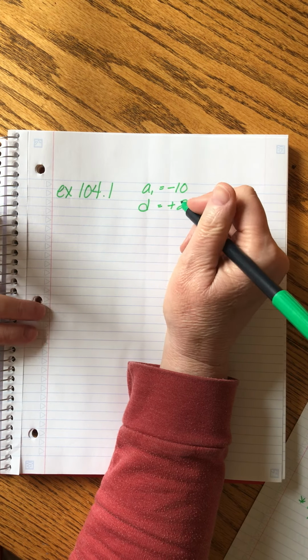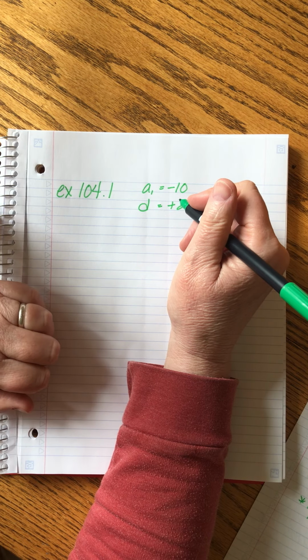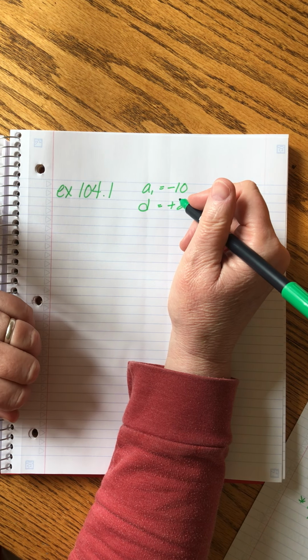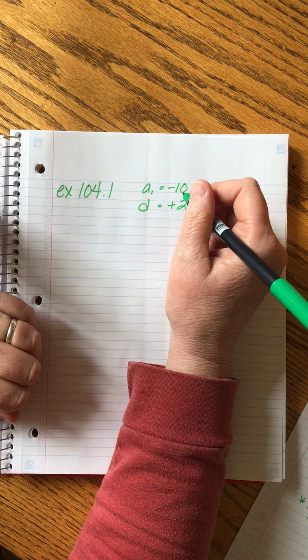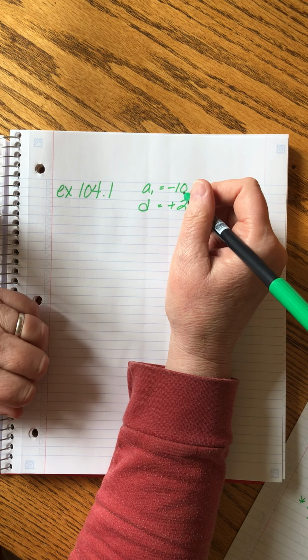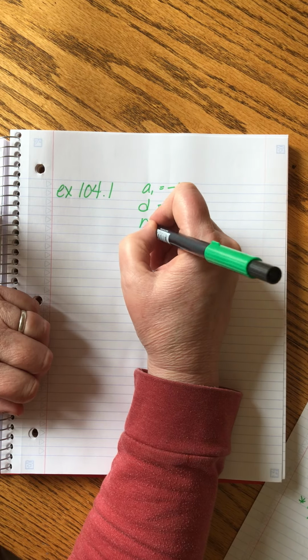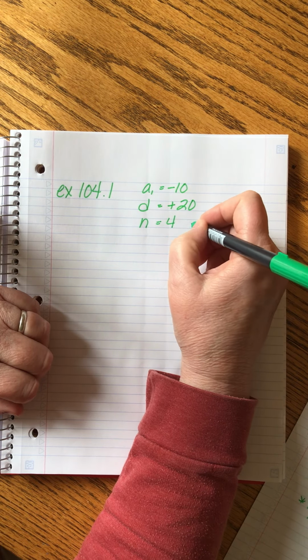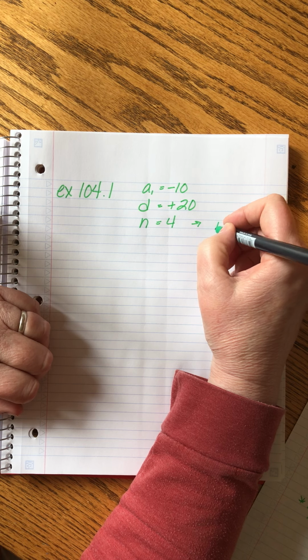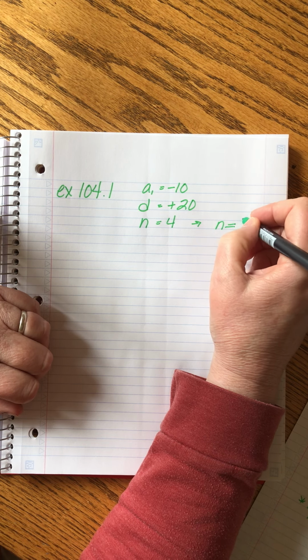Use the first 4 terms of this sequence to write a series and develop the formula for the sum. Then use the formula to find the sum of the first 11 terms. Okay, so first we're going to use n equals 4. And then after we figure out the formula, we'll use n equals 11.